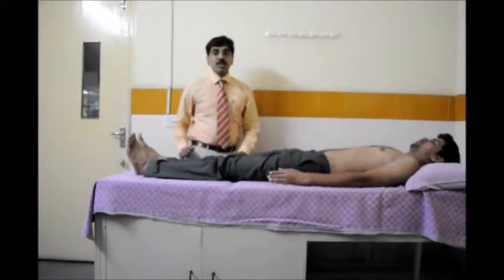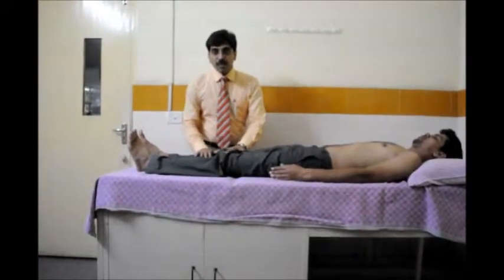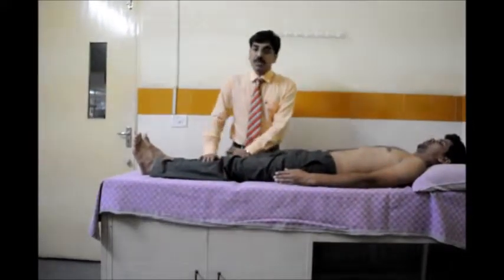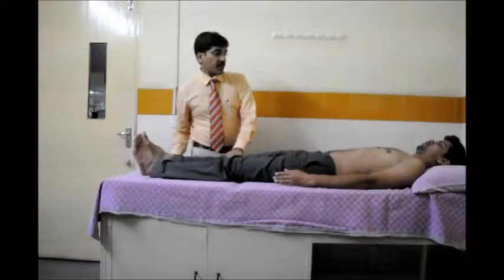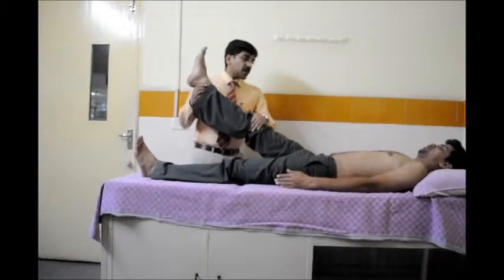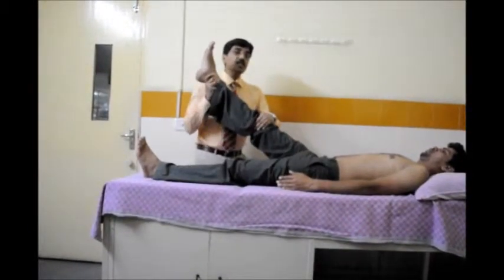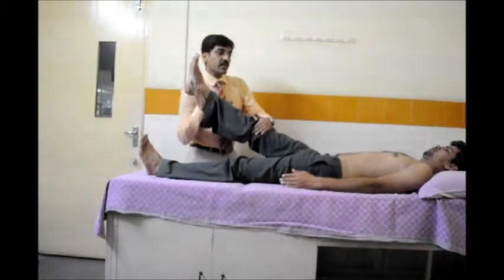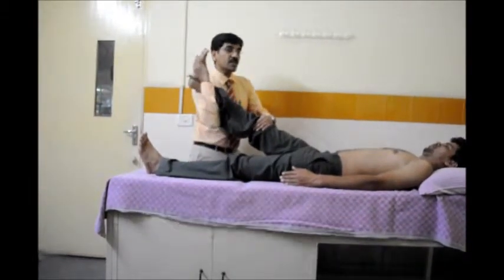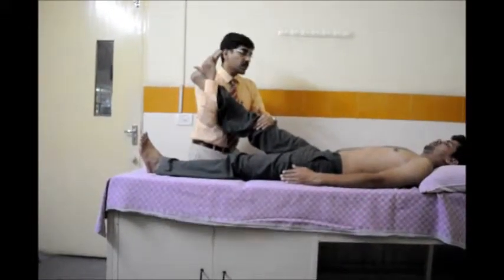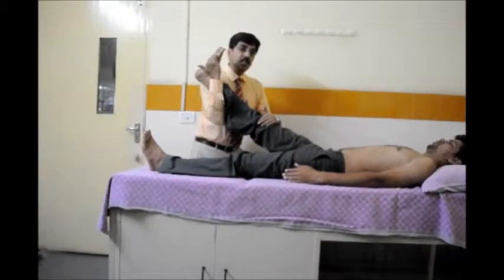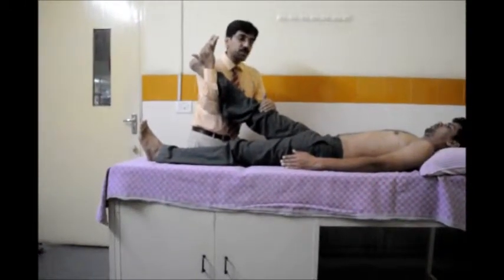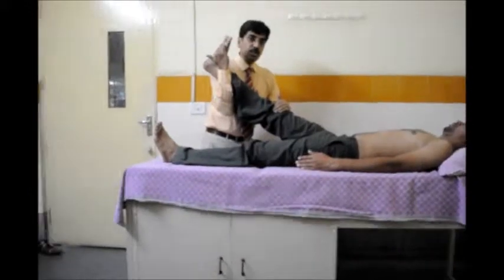While doing the straight leg raising, suppose this right side is the affected leg. I do a straight leg raise, and the patient gets the pain at around 50 degrees. Now what I do is reduce 5 to 10 degrees and dorsiflex the foot. If the pain increases, it is a confirmation that there is severe impingement.